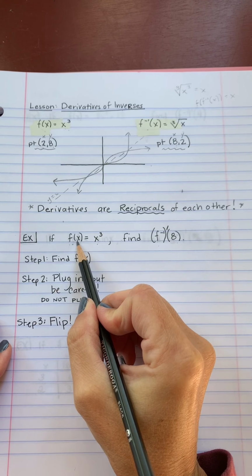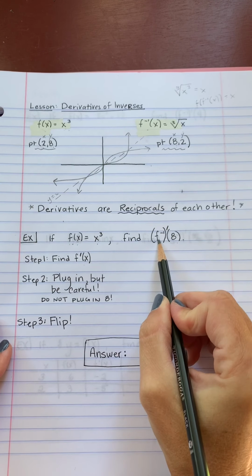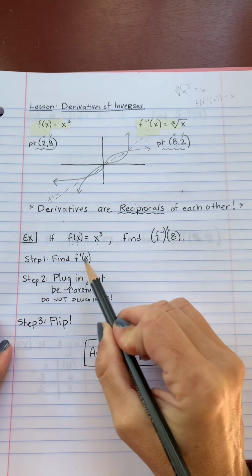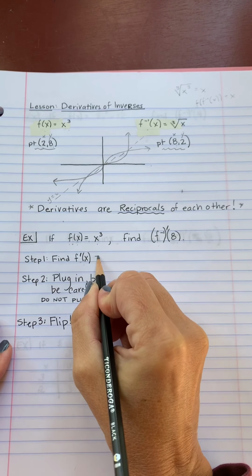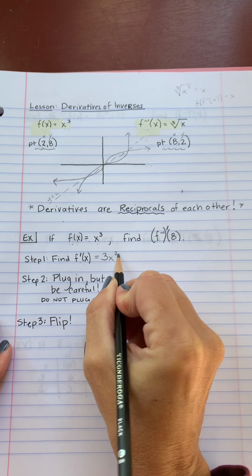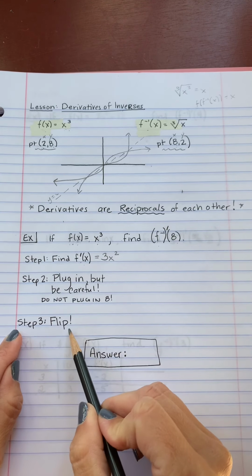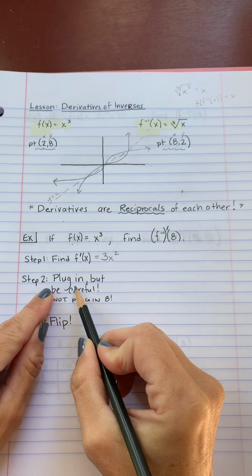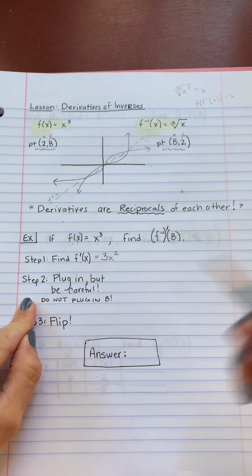The first thing I'm going to do when I'm given a function and asked to find the derivative of its inverse is take the derivative of the function. So my function's x to the third, the derivative is 3x squared. The next thing I'm going to do is not flip it. I'm going to plug in, but be careful.